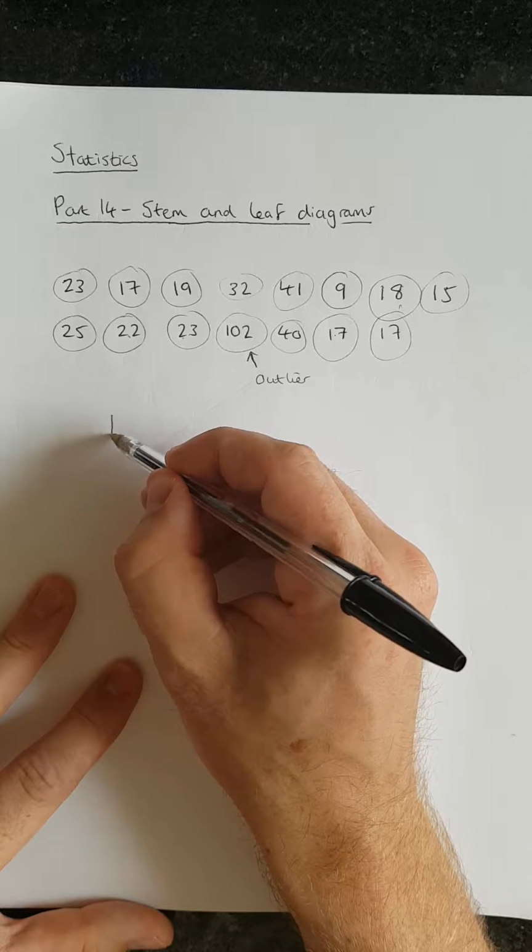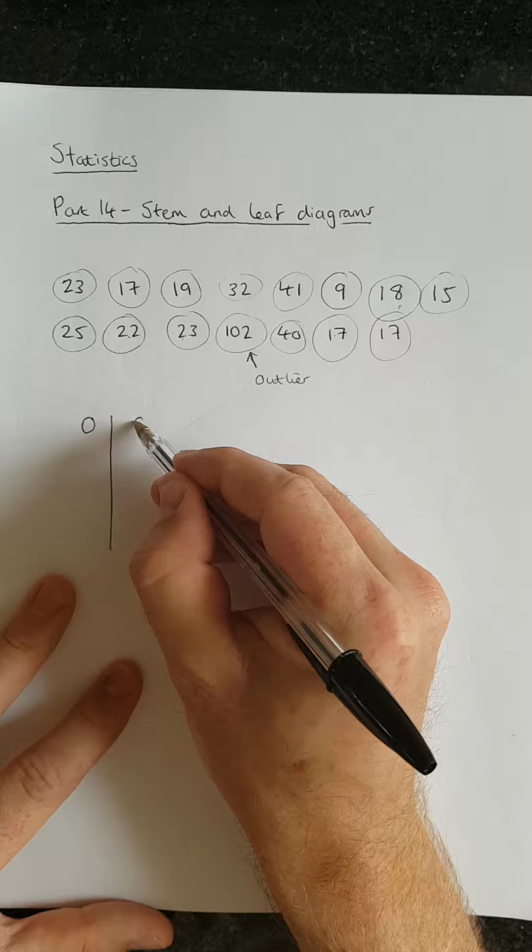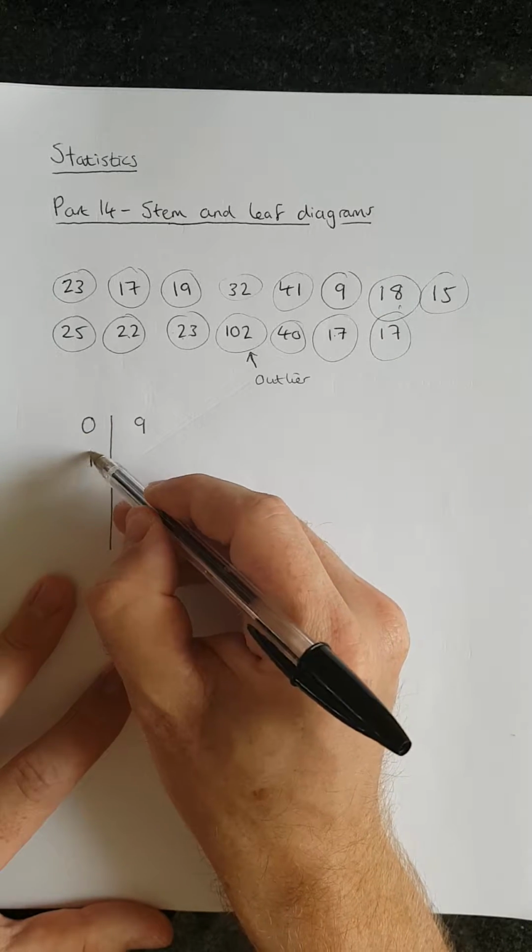So, here's my diagram to show it. See if you can work out how my diagram works.